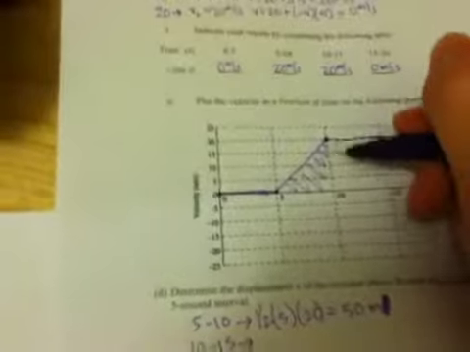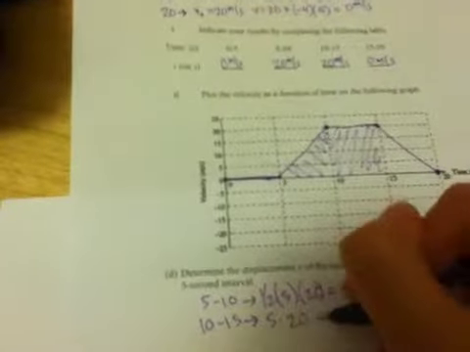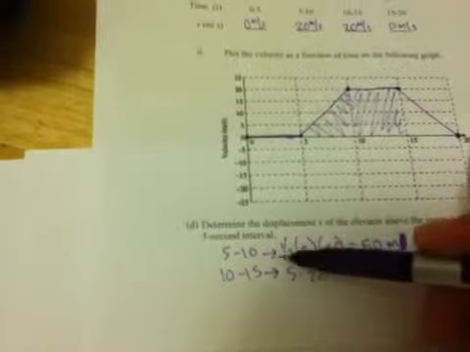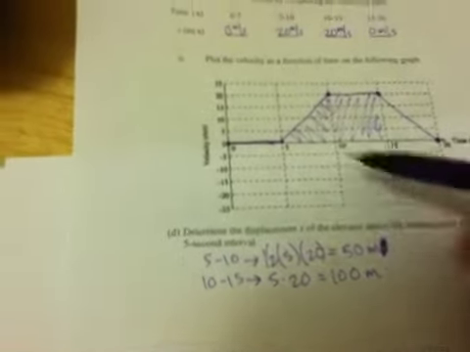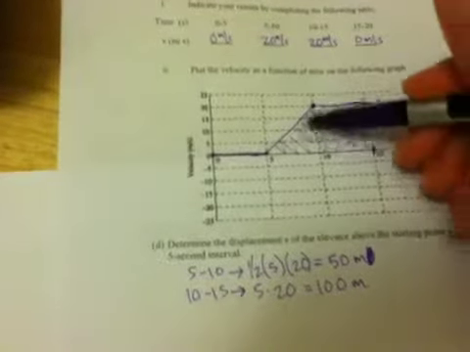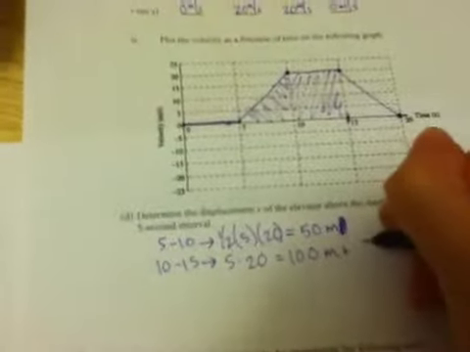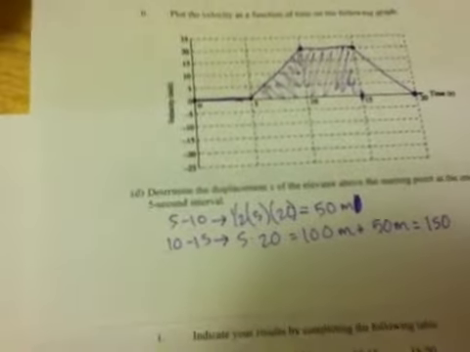Now let's look from 10 to 15. Again, we look at this area, but this time we don't have to do the triangle. It's just a base, which is 5, times our height, which is 20, so we end up with 100 meters. But at the end of 15 seconds, we haven't just gone 100 meters. We've gone 100 plus this 50, because when we get to this 15 point, we've gone this whole entire way. So 100 plus this 50 meters gives us 150 meters.